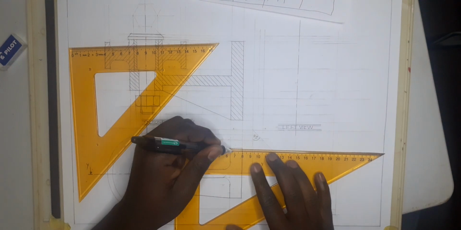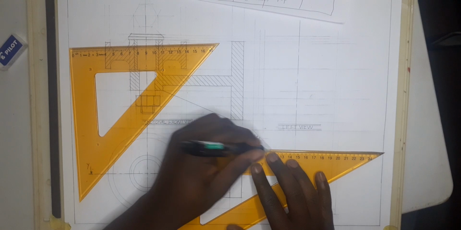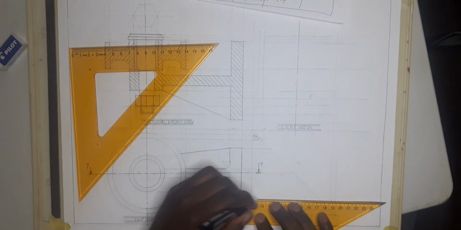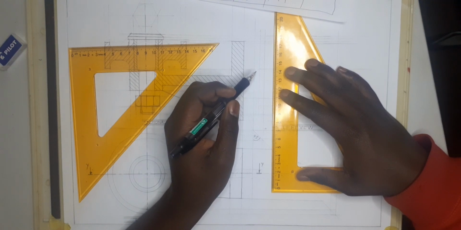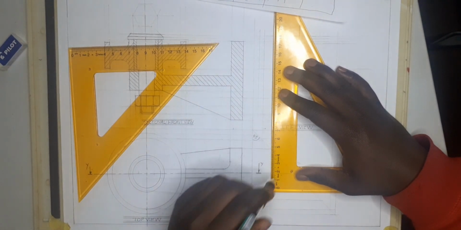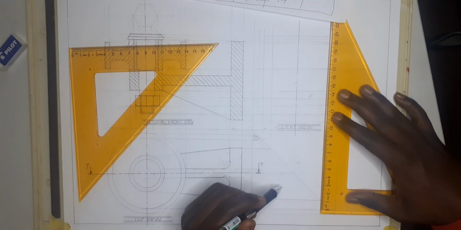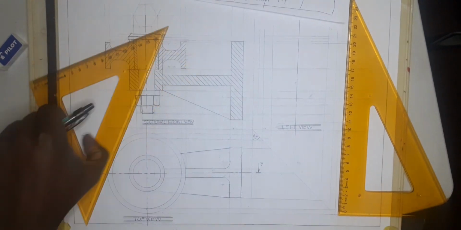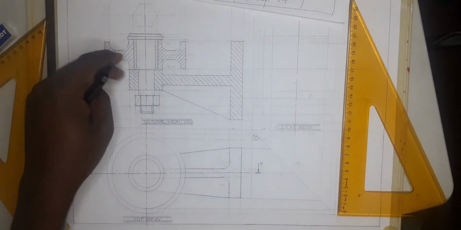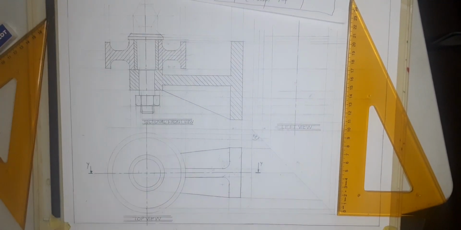Like this one, I forgot to transfer this one and this one. You're gonna transfer them like that, so it will be easier. When we look from this side, we'll see this complete pulley.